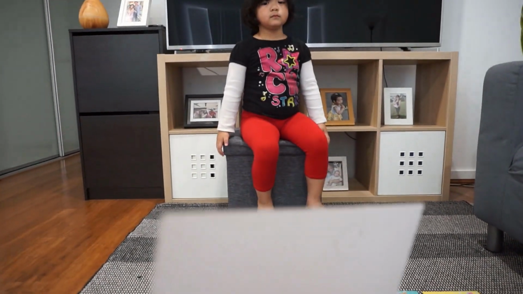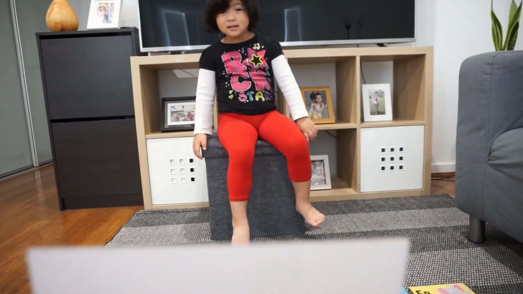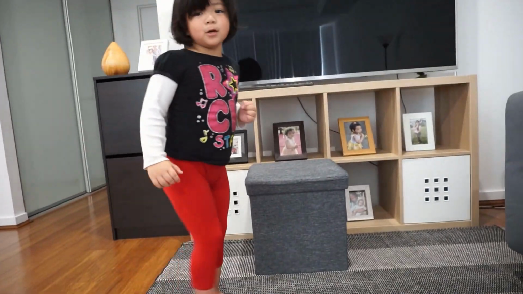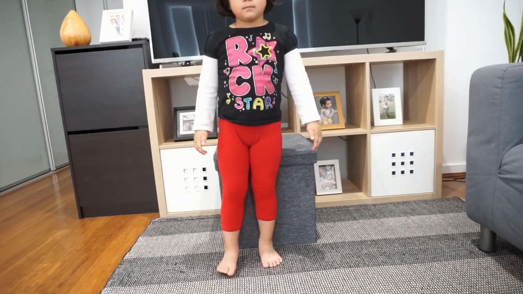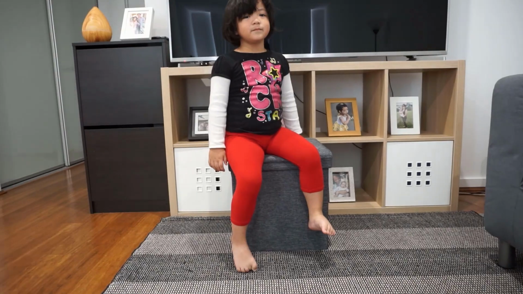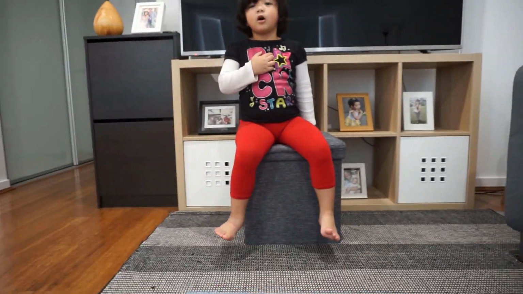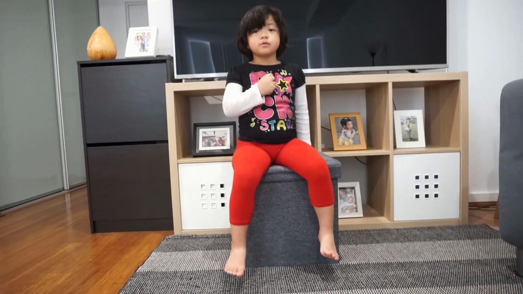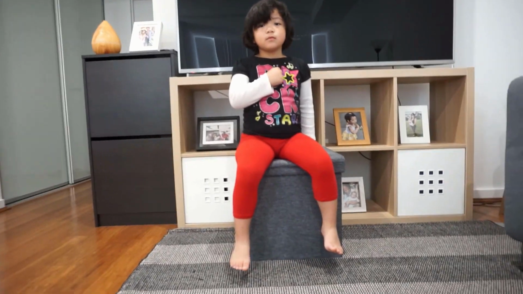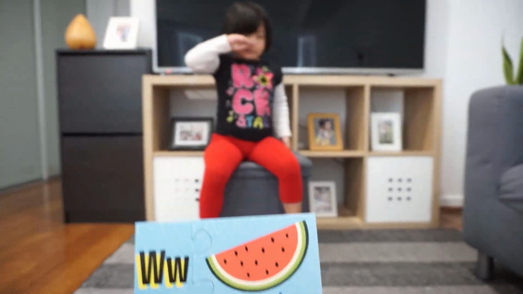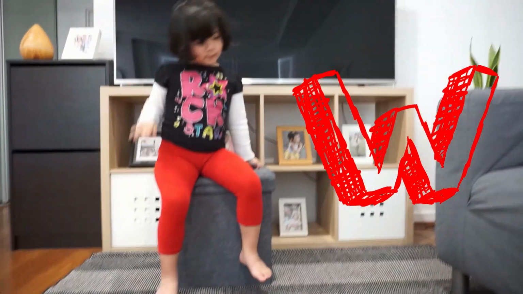What about this one? Is this your favorite? Watermelon. Watermelon. Watermelon starts with the letter... I need to take my watermelon to school. You want to take watermelon to school? Yeah, I eat it. Alright, you're going to eat it. What about my Oreos? Because it's yummy, right? What about my Oreos? Okay, we can take Oreos too and other biscuits. Watermelon starts with what letter? W. W.